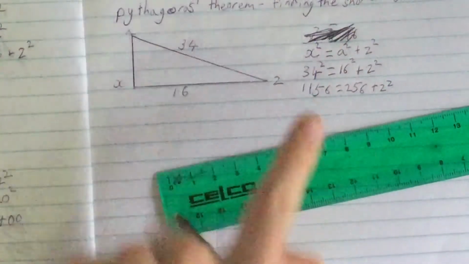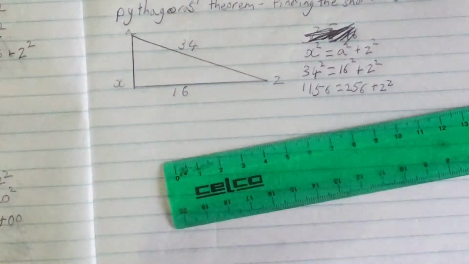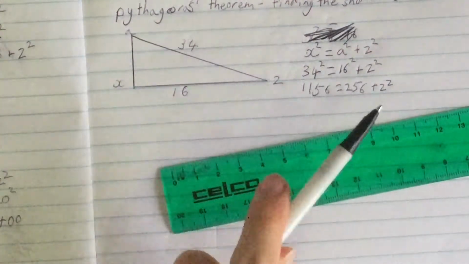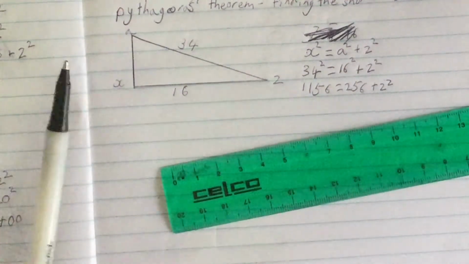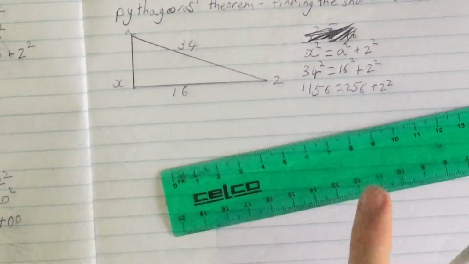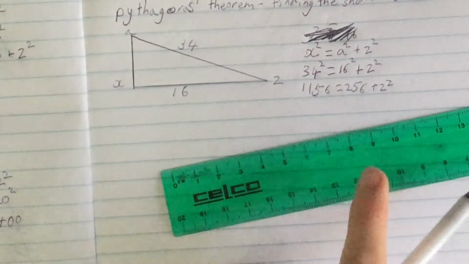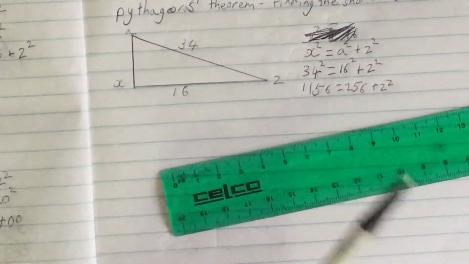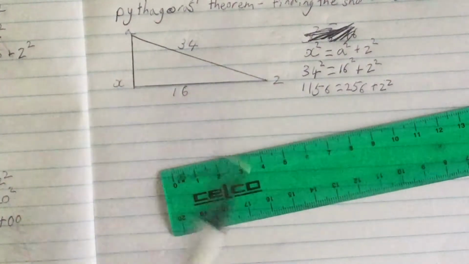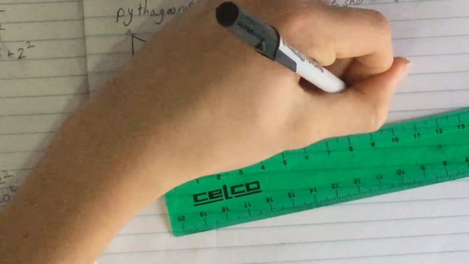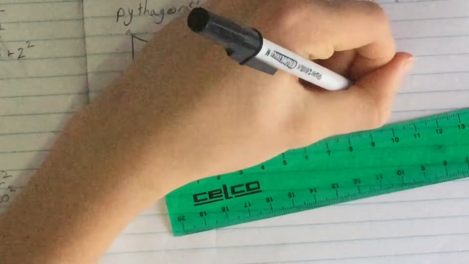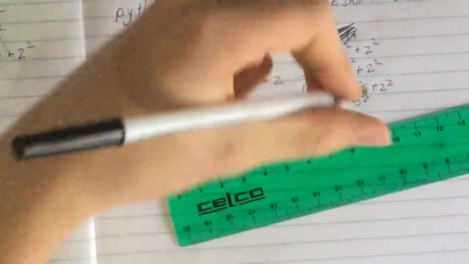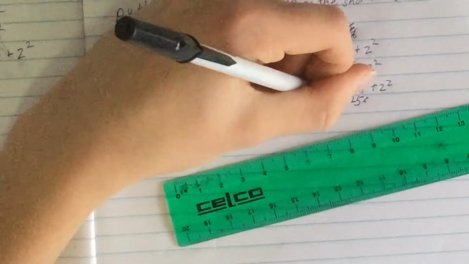Now we need to get 256 to 0 so that it's just z squared on this side. To do that, because this is a positive number, you minus 256. If it was negative 256, then you would add 256, whatever you need to do to get to 0. Whatever you do here, you need to do there. So you minus 256, because that's a positive; you need to do the opposite operation. And then here, you need to also minus 256.